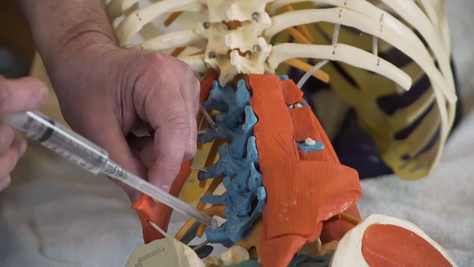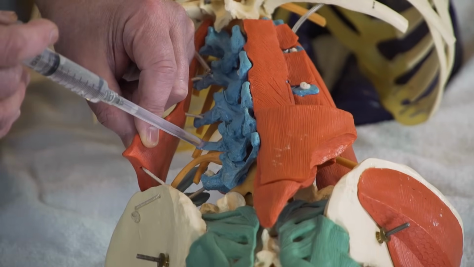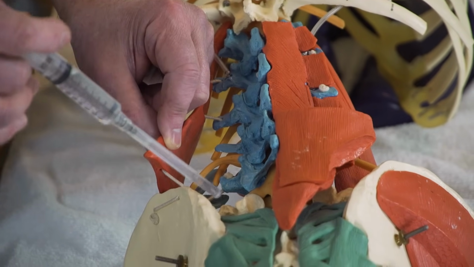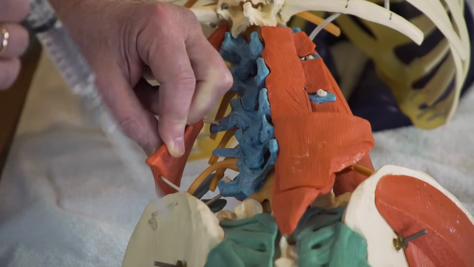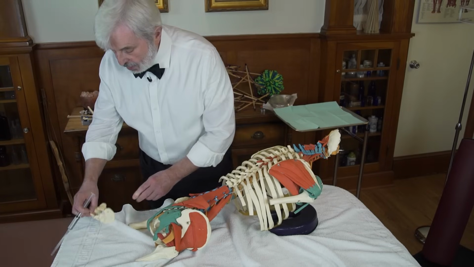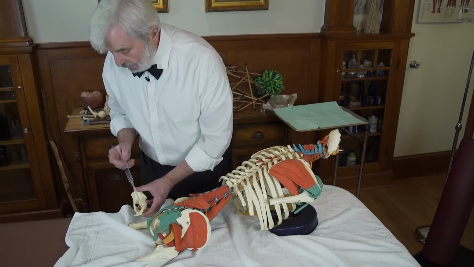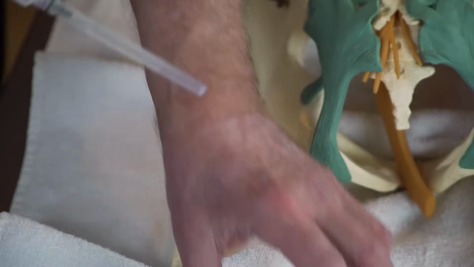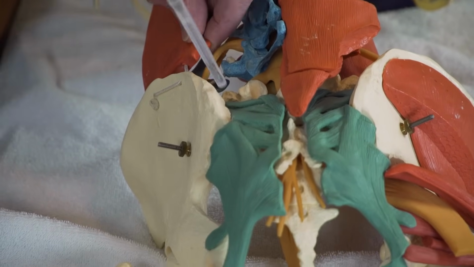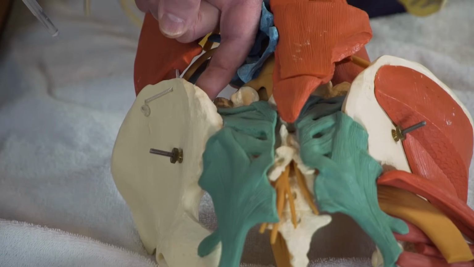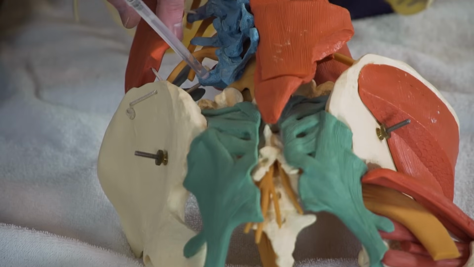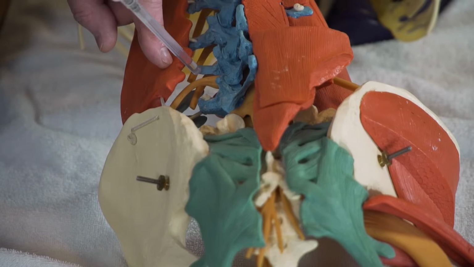From the transverse process of the L5 and L4 goes a powerful ligament called the iliolumbar ligament, which connects these two vertebral bodies to the anterior aspect of the iliac crest. So they actually attach here in front, right here they attach. So when we need to stabilize this area, we need to inject exactly into the area where the iliolumbar ligament connects in front of the ilium, and the transverse process of the L5 and L4.